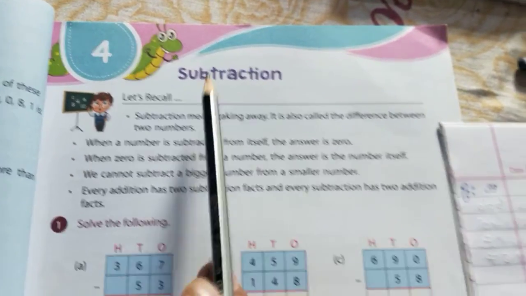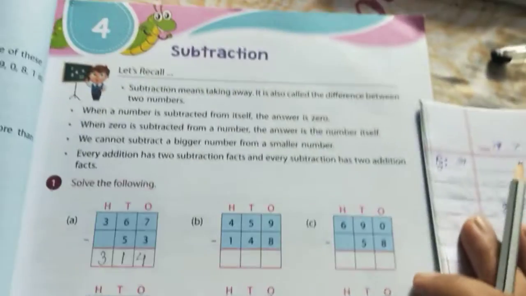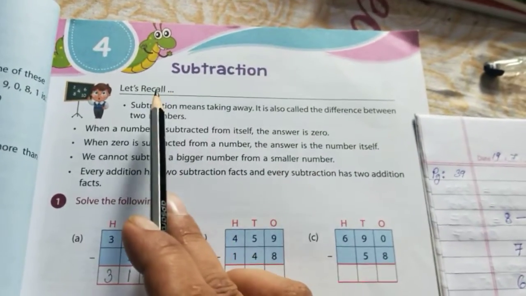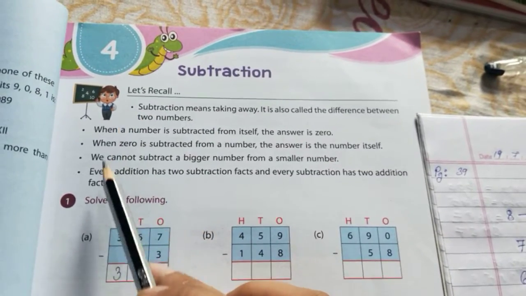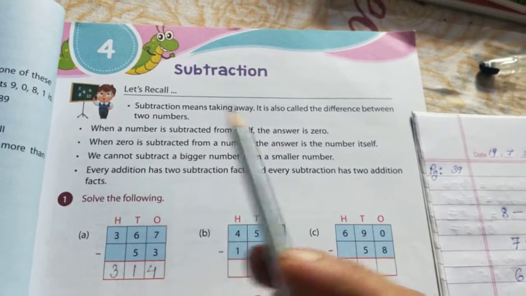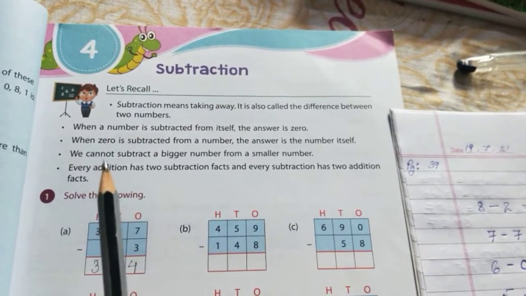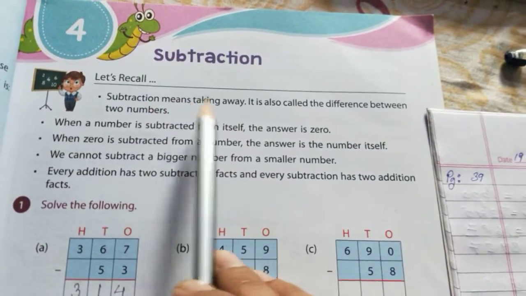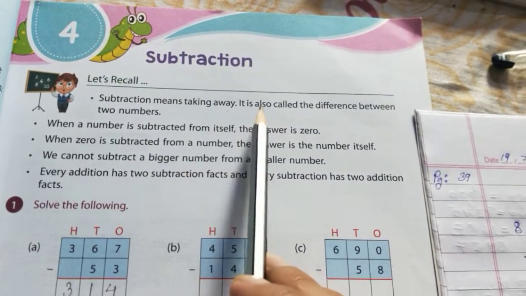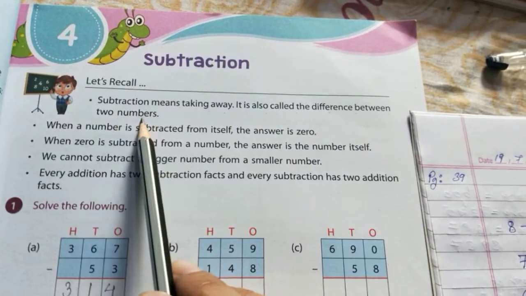The chapter is subtraction. It's on page number 39 in your maths book. First we are going to recall some points about subtraction. We all know what subtraction is, but first we are going to recall some points. The first point is that subtraction means taking away. It is also called the difference between two numbers.